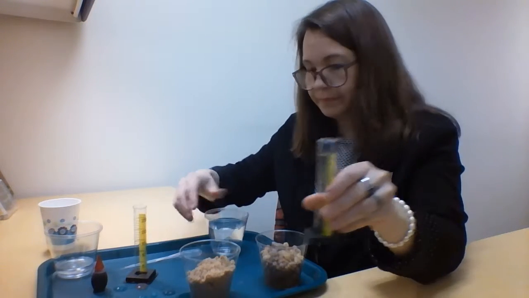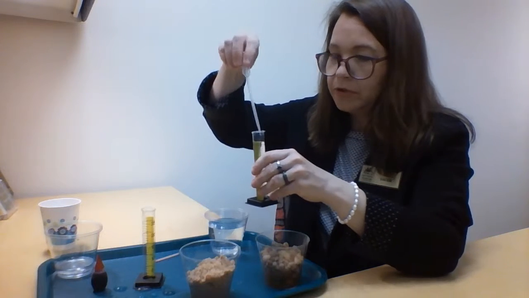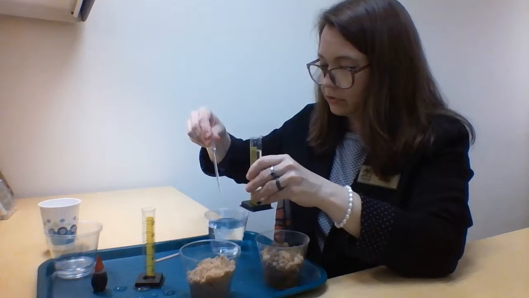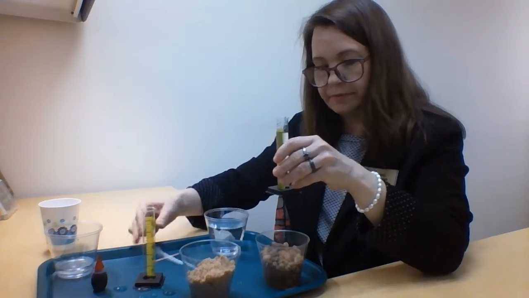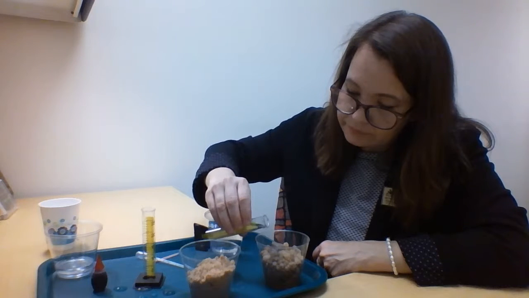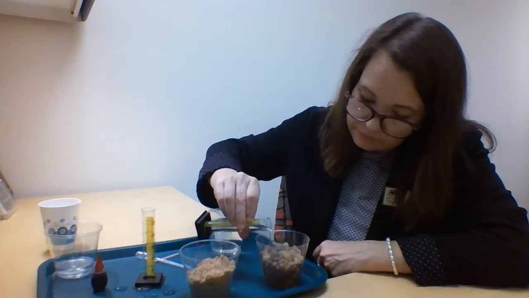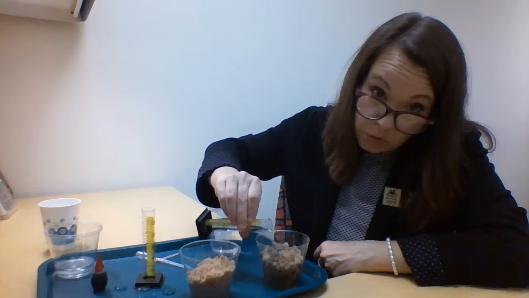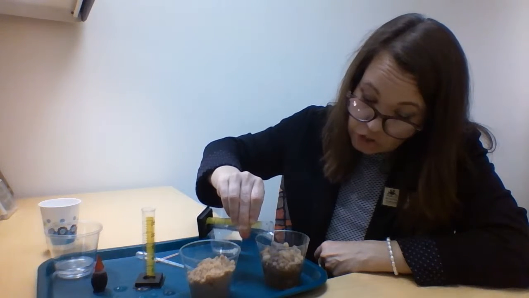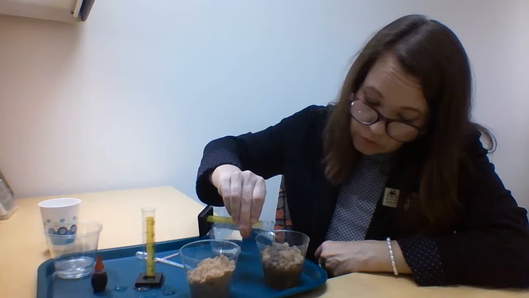Oh, that's too much. Take out a little bit with your dropping pipette so that you're right down to the meniscus. And then you want to pour this part slowly. Can you see the water table rising? This is one of the reasons why our lake levels change after we have a big rainstorm.